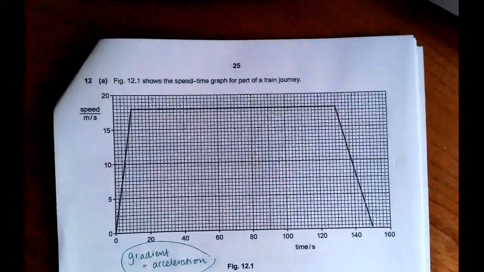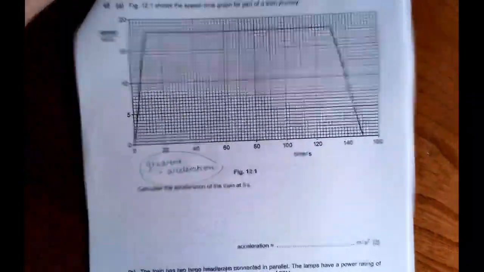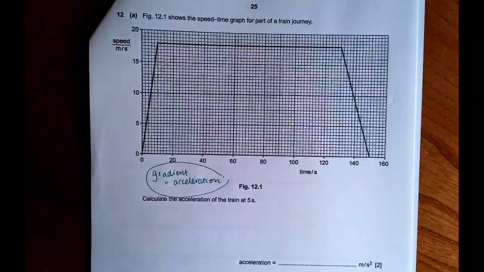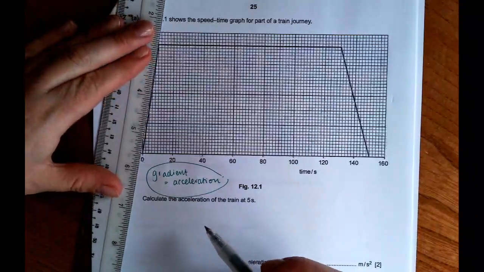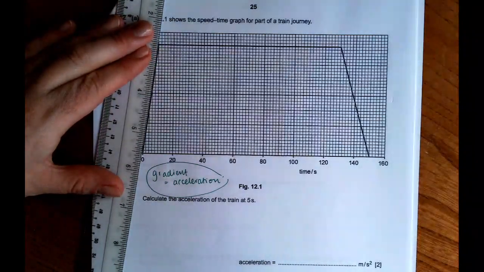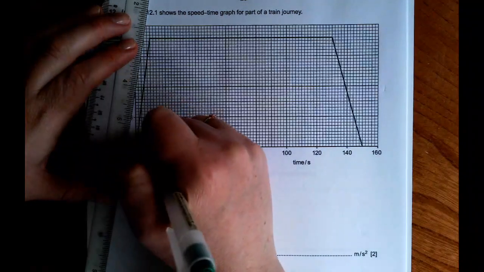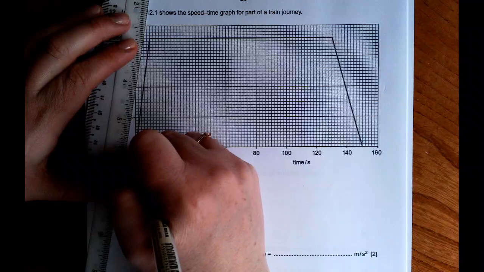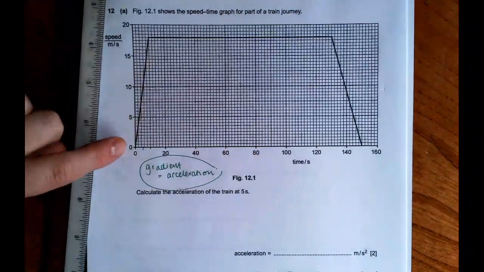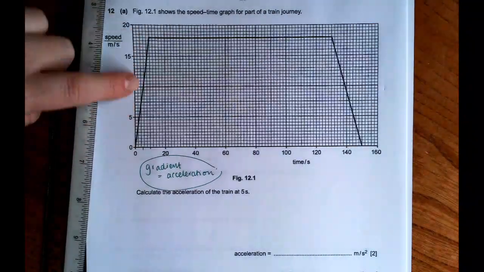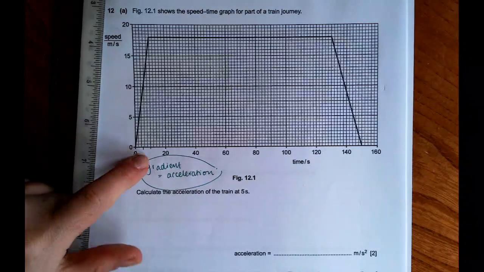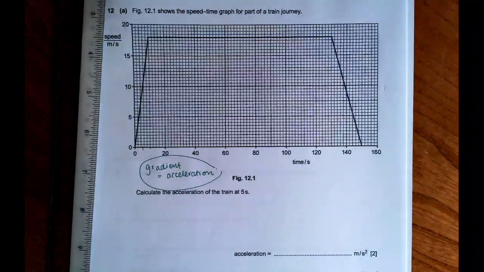So let's have a little look. Let me zoom out so you can see everything. We can hopefully see that in the first section of the graph we have a constant gradient. That's a straight line according to my ruler. So 1, 2, 3, 4, 5, that's 10. So 5 seconds is obviously in the middle, that's there. So the gradient of this section is the acceleration at time 5.